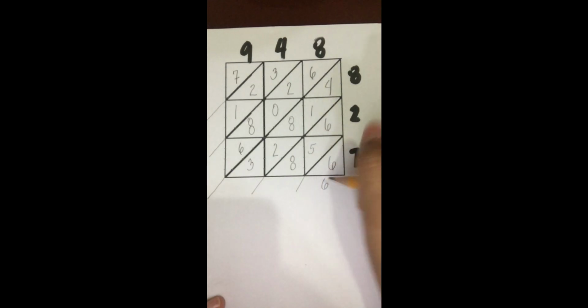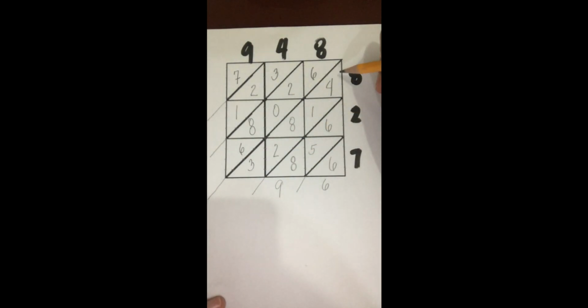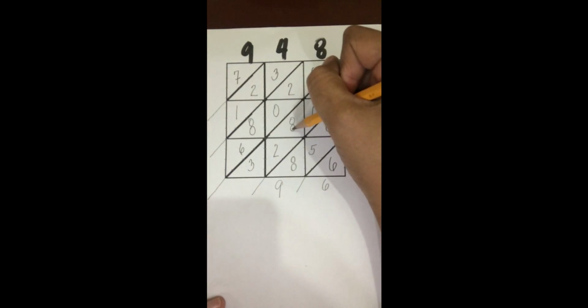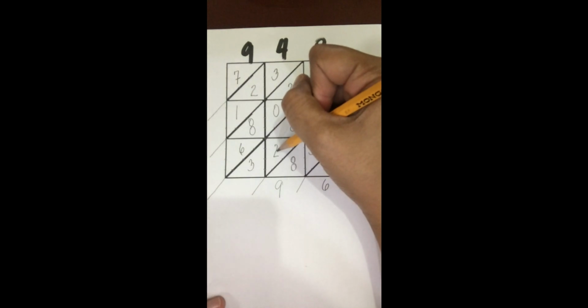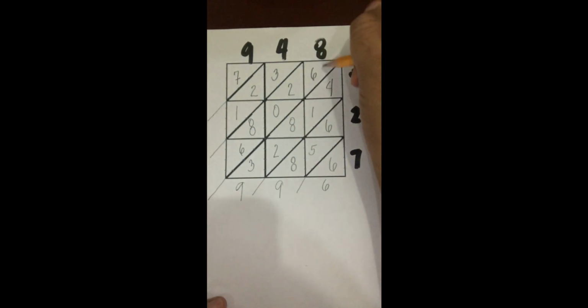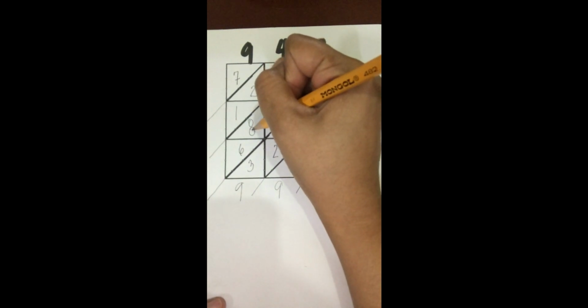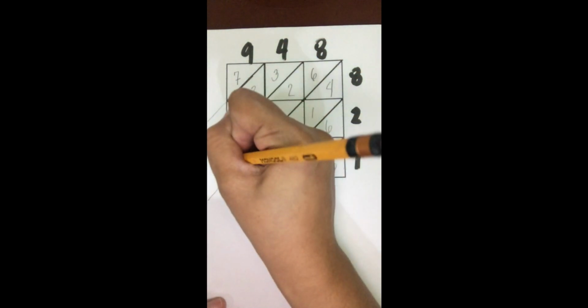This is 6. 6 plus 5 is 11, plus 8 is 19, carry 1. 1 plus 4 is 5, plus 1, 6, plus 8, 14, plus 2, 16, plus 3, 19. Carry 1. 1 plus 6, 7, plus 2, 9, 9 plus 8, 17, 17 plus 6, 23.